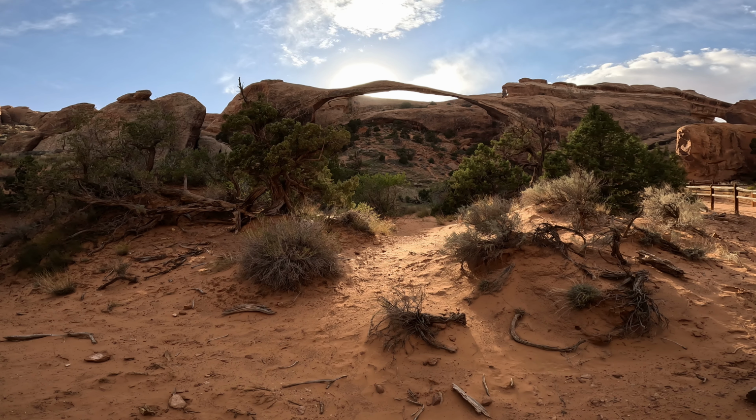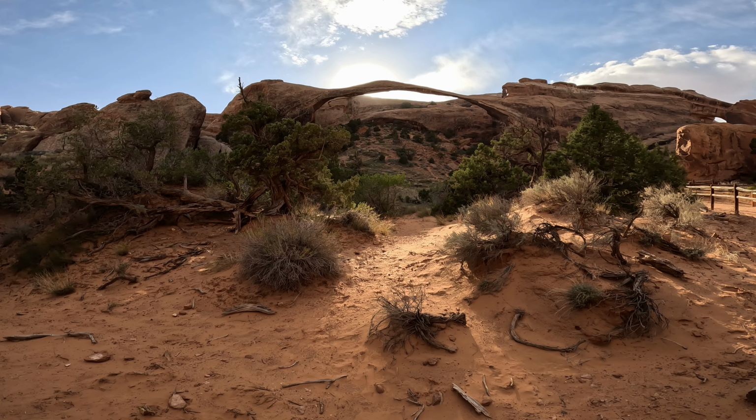Today we continued our journey through Arches National Park with the Landscape Arch Trail. The trail also includes Pine Tree and Tunnel Arches as a small offshoot of the Landscape Arch Trail. The trail is about 2.5 miles in length and took us about 70 minutes to complete.